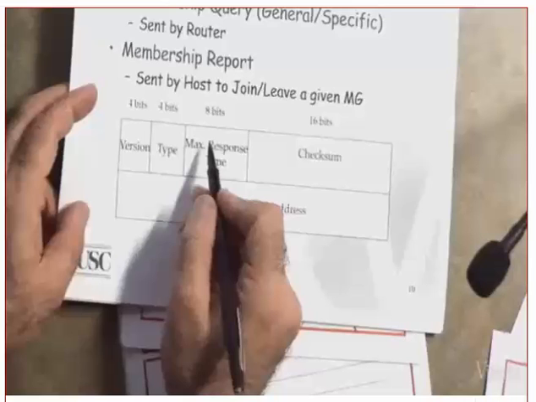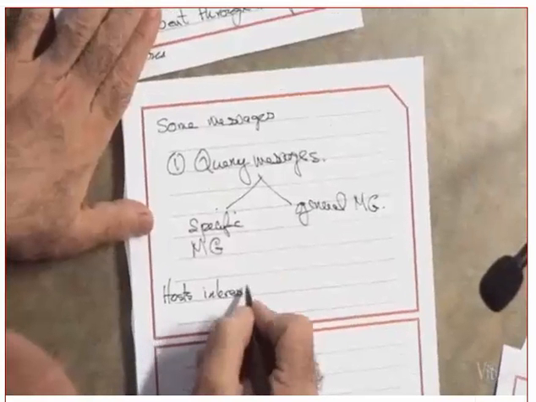Okay, note: a host could be a member of many multicast groups, and it needs a separate report for each one.